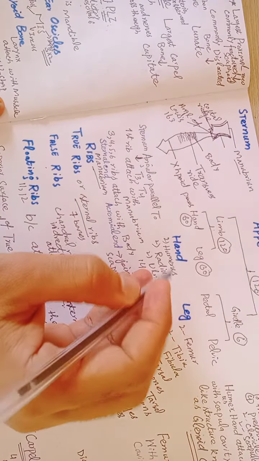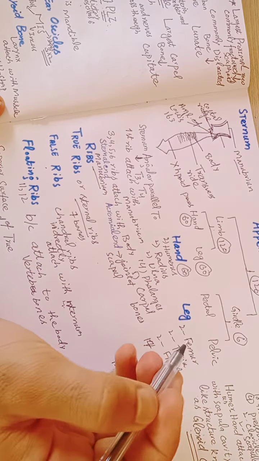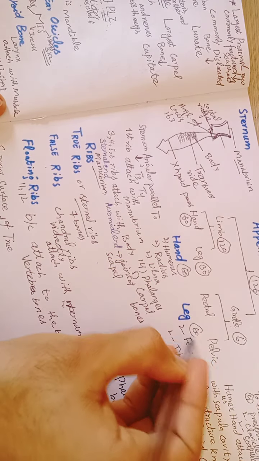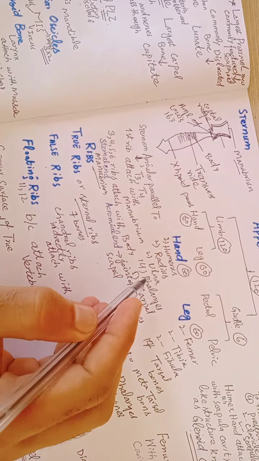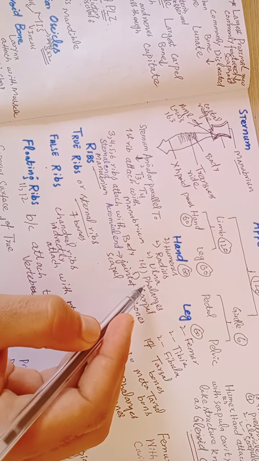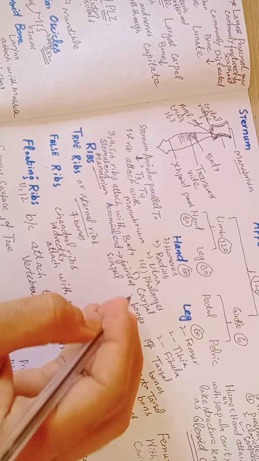In human hands, 60 bones are present, and legs also have 60 bones. Humerus, radius, ulna, phalanges, carpal and metacarpal.